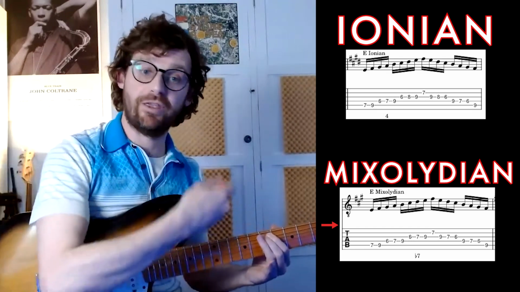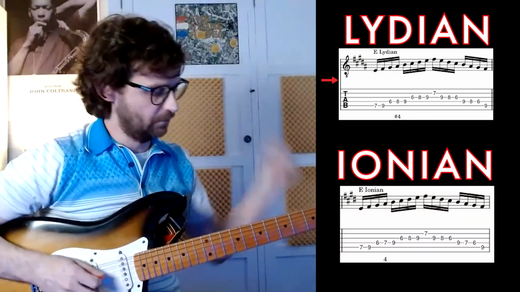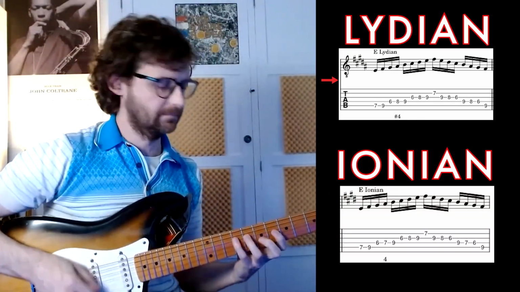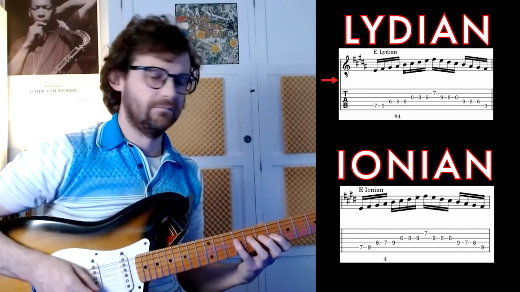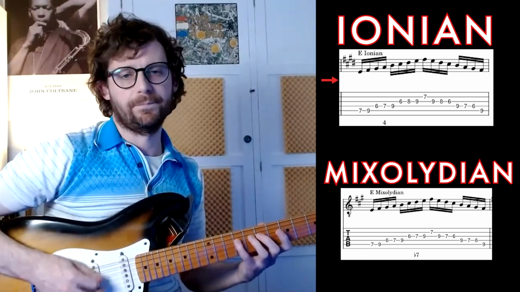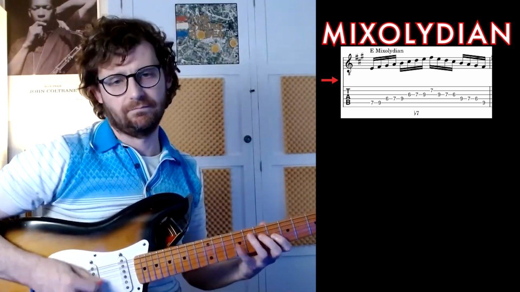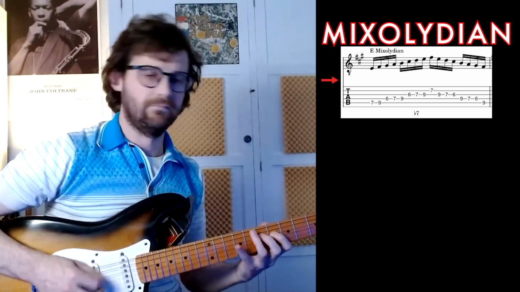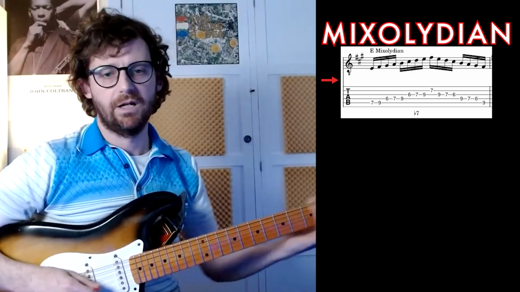Now let's put the 3 together. Lydian, Ionian, Mixolydian. Here we go. 2, 3, and 4 and a Lydian, Ionian, Mixolydian. We're done. Right. I'm going to try that to the backing track now.